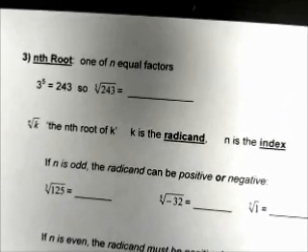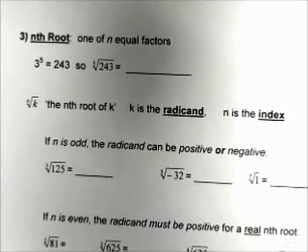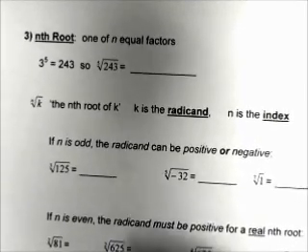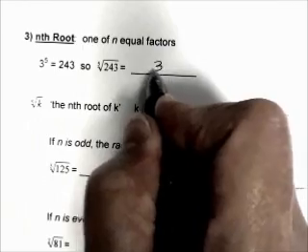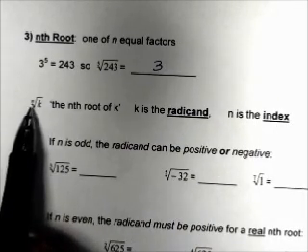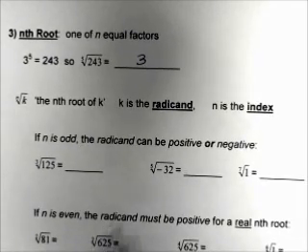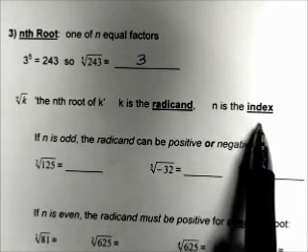Next, page 2. The nth root. One of n equal factors. 3 to the 5th equals 243. So the 5th root of 243 is equal to 3. This is read the nth root of k. K is the radicand, n is the index.